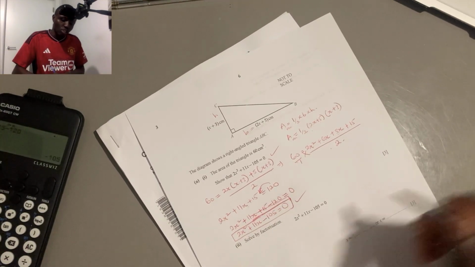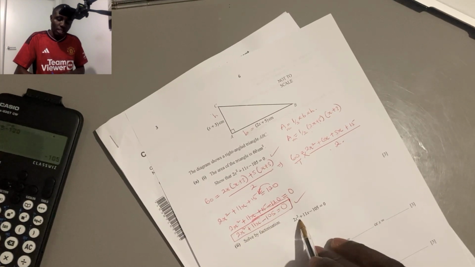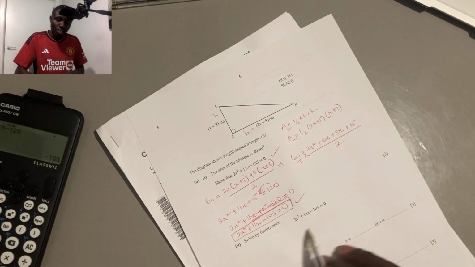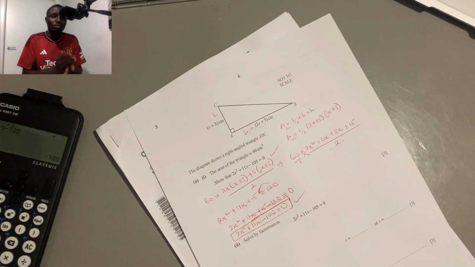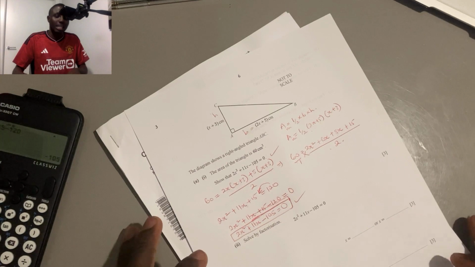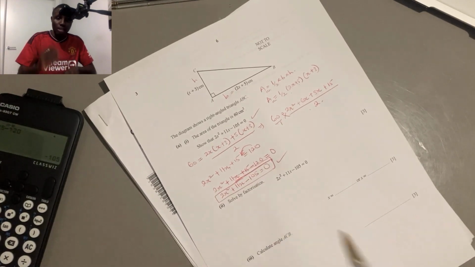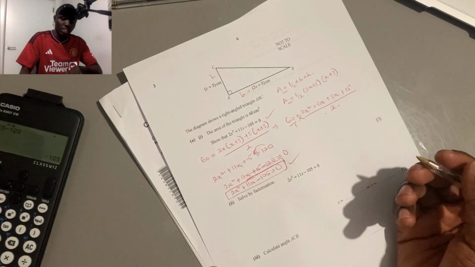The next question says that solve by factorization this quadratic equation. We should solve this quadratic equation using the factorization method. You know, there are different methods of solving quadratic equations. We have factorization, we have the quadratic formula, we have the graphical method, but we are asked specifically to use the factorization method, and that's why you have to be careful not to use any other method. So to use the factorization method is very easy.